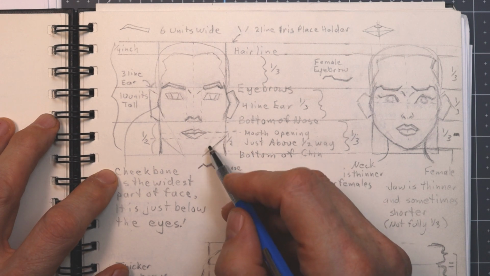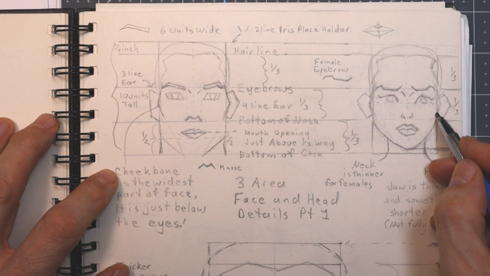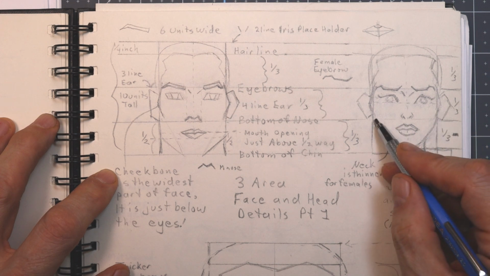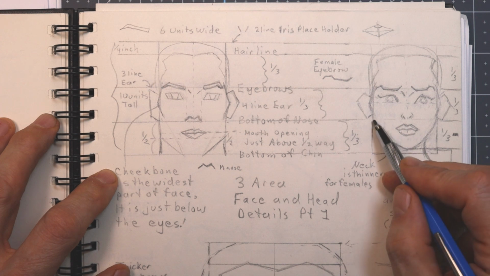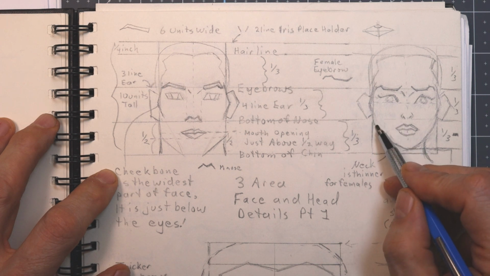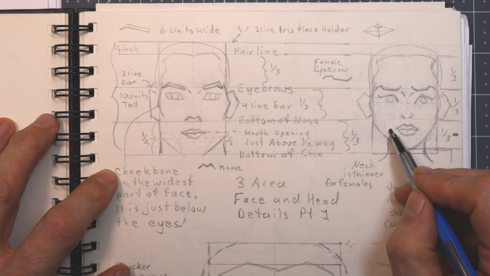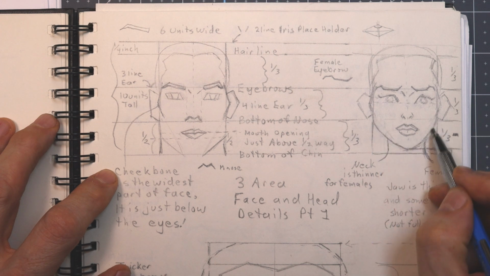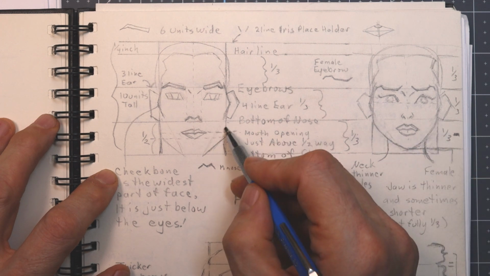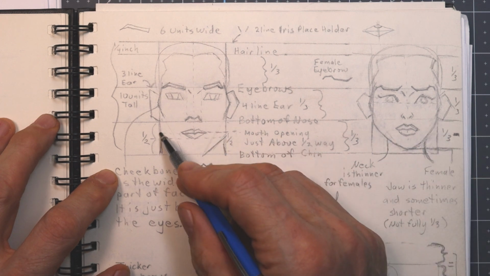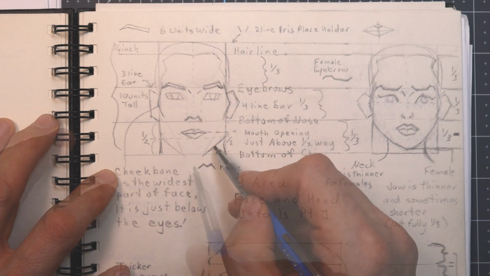Now, a lot of times on manga drawings, I'll have the jaw come in right from the ear or the bottom of the nose. Here I have it kind of halfway between the bottom of the nose and the mouth opening. You can see I have it coming in a little early, whereas in this drawing here I have the jaw coming in right at the mouth.